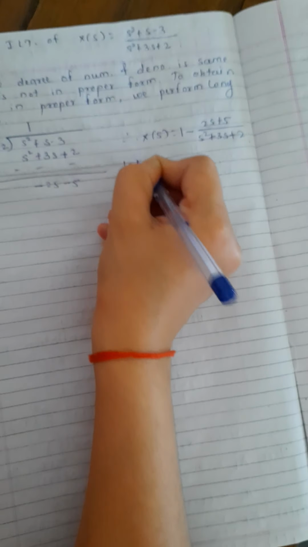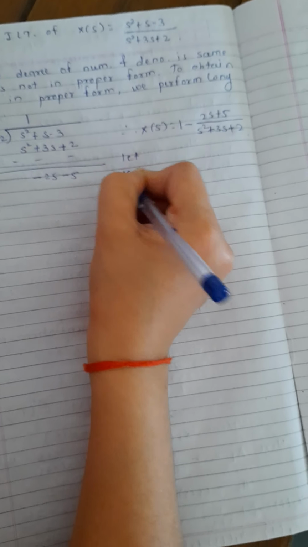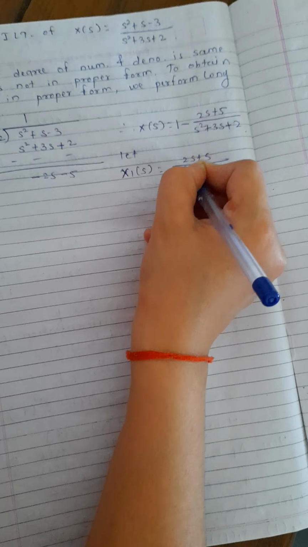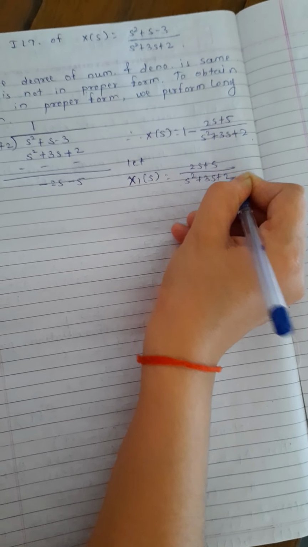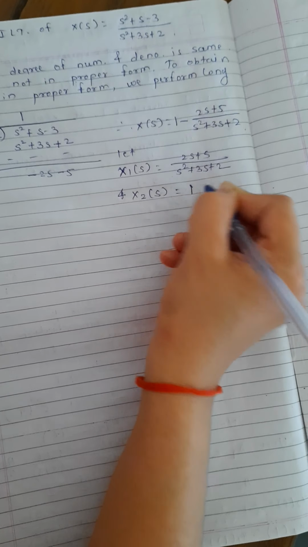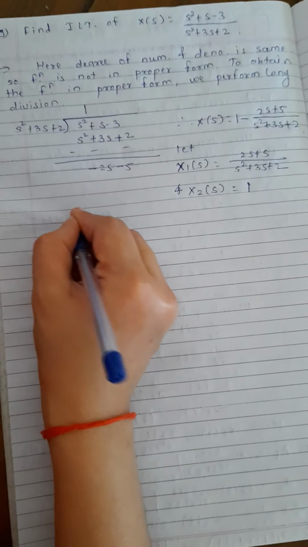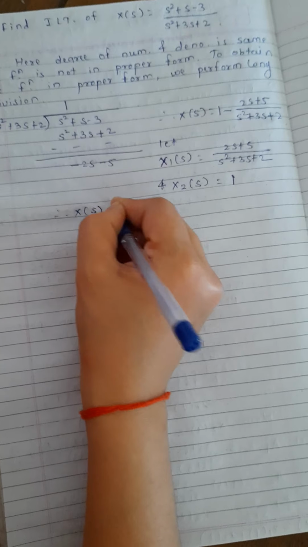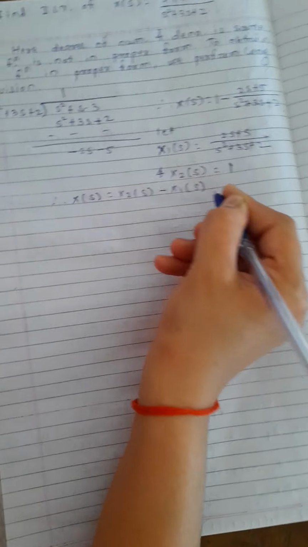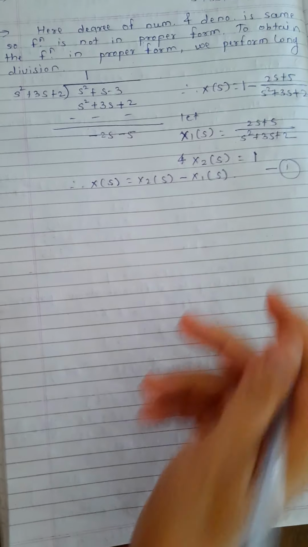Now consider X1(s) is (2s plus 5) divided by (s square plus 3s plus 2), and X2(s) is equal to 1. Therefore X(s) is equal to X2(s) minus X1(s). This is equation number 1.